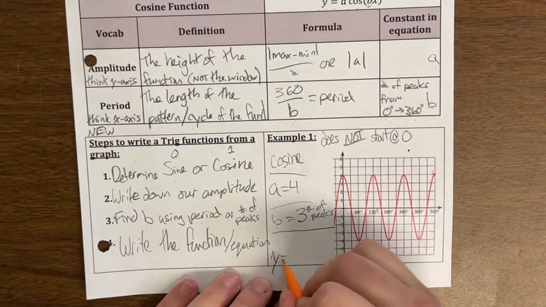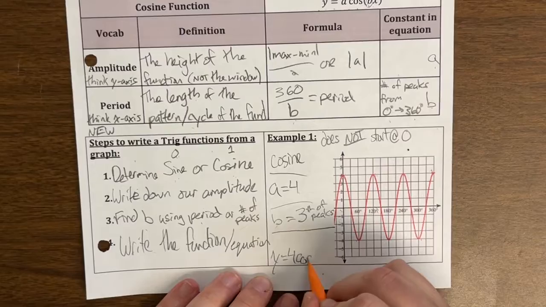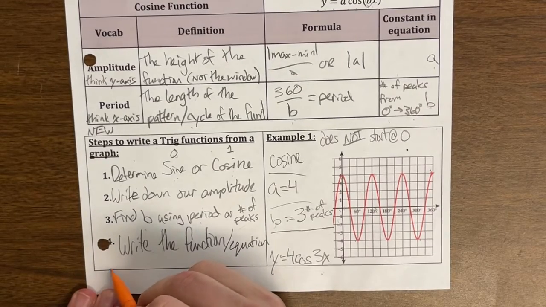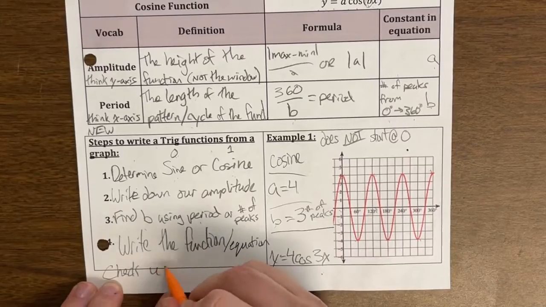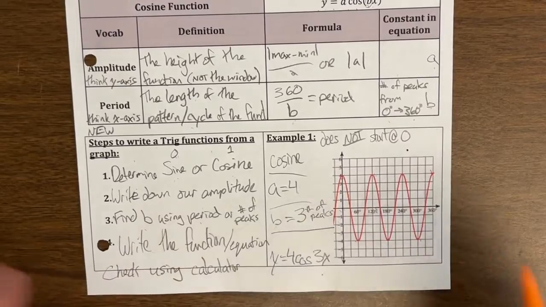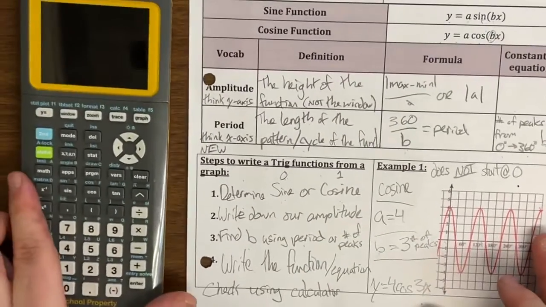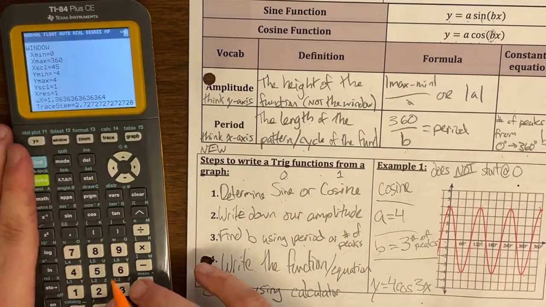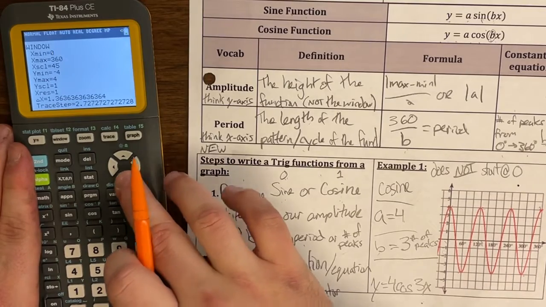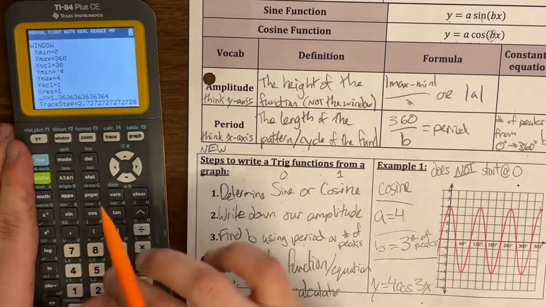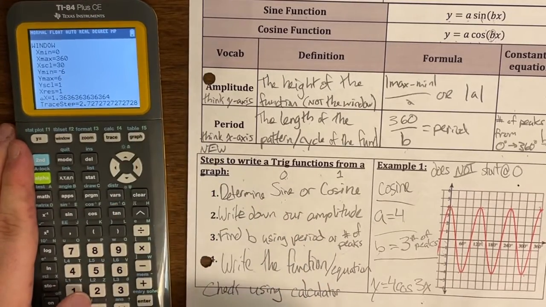Then we can write our function: y equals 4 cosine of 3x. Real simple. And one last step: remember to check using your technology, which I mean your calculator, because I want to make sure it looks just like it should. My window goes 0 to 360, counting by 30s, and from -6 to +6, counting by 1s.